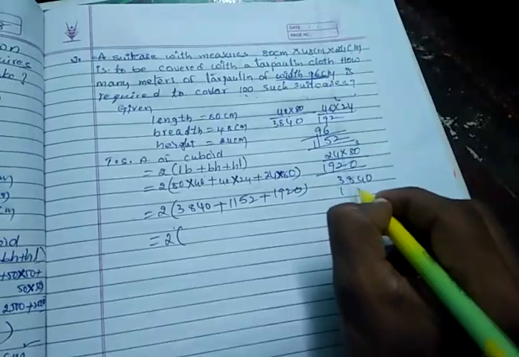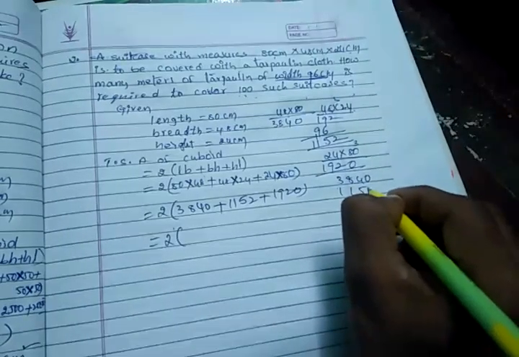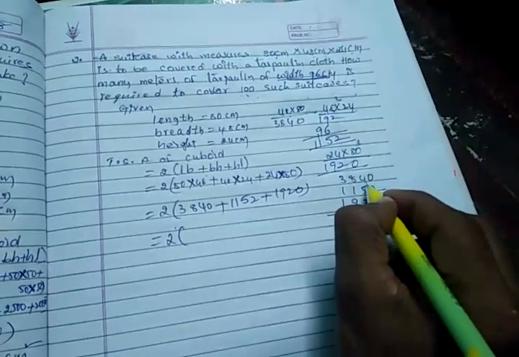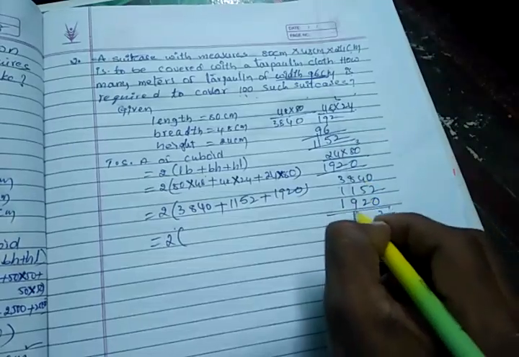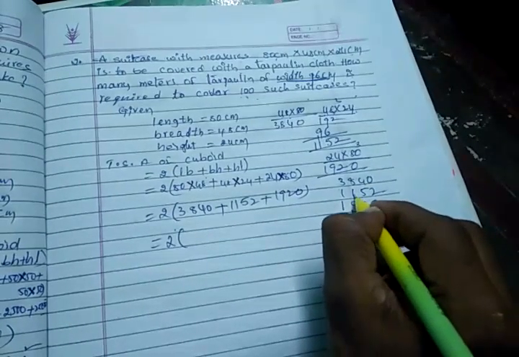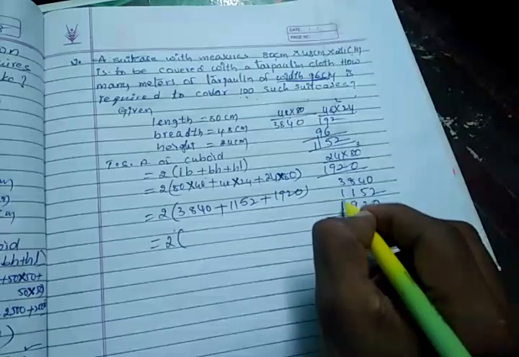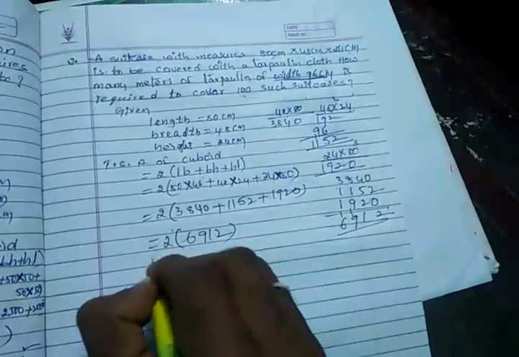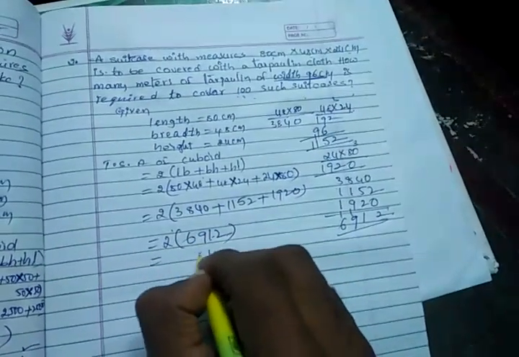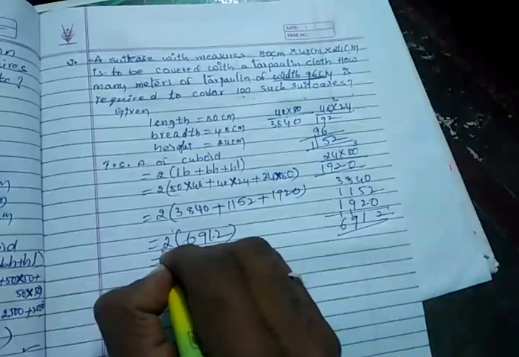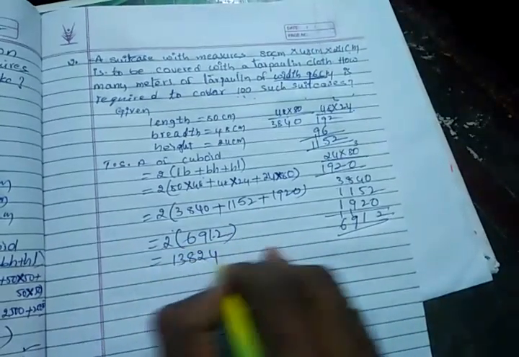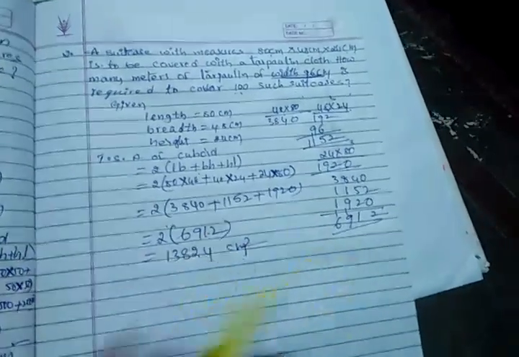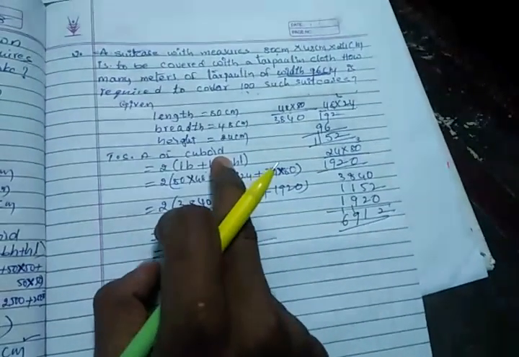3840, 1152, 1920, addition 2, 5, 4, 9, 10, 11, 10, 11, 11, 8, 19, 3, 4, 5, 6. 6912, then multiplication: 2 twos are 4, 2 ones are 2, 2 nines are 18, 2 sixes are 12, 13. 13,824 centimeter square is the total surface area of the cuboid.